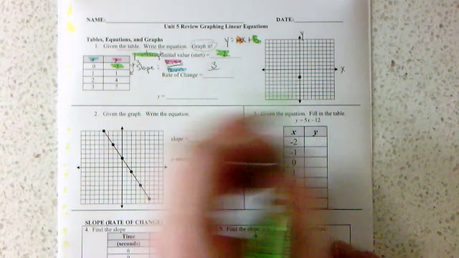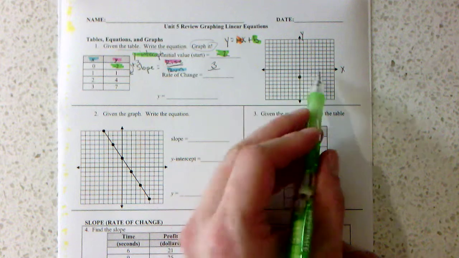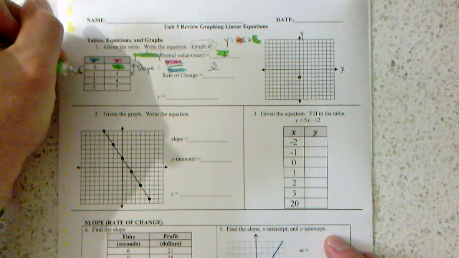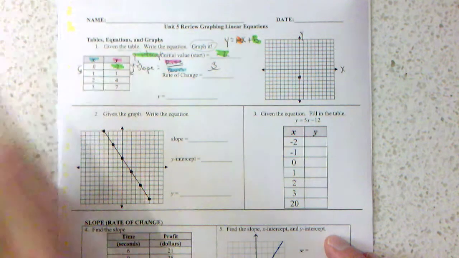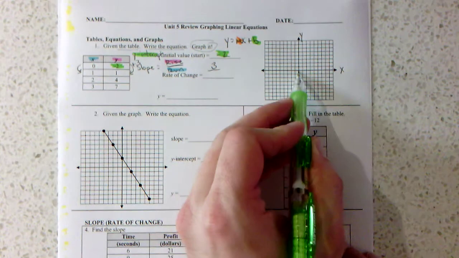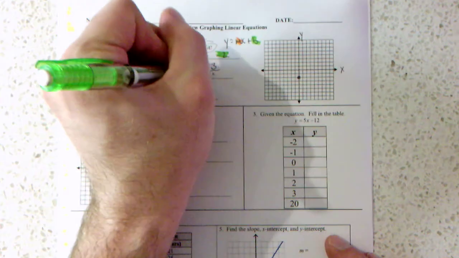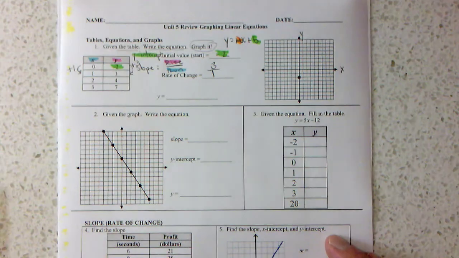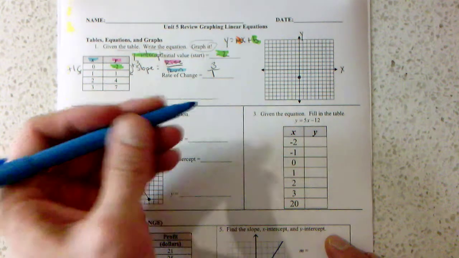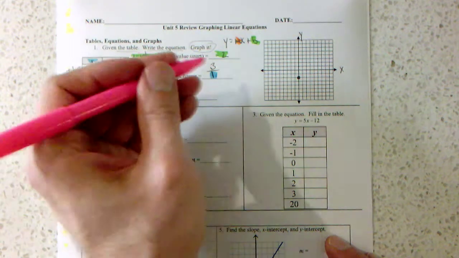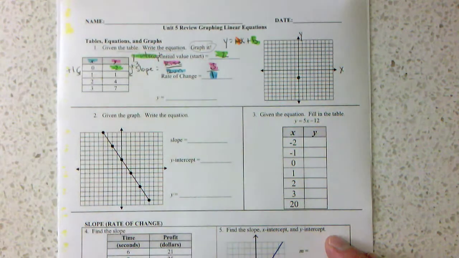Now my run, moving left or right on the graph, so the change in my x values, I'm going from 0 to 1. So I'm moving in a +1 direction. So I have my run of 1, and then the rise of 3.